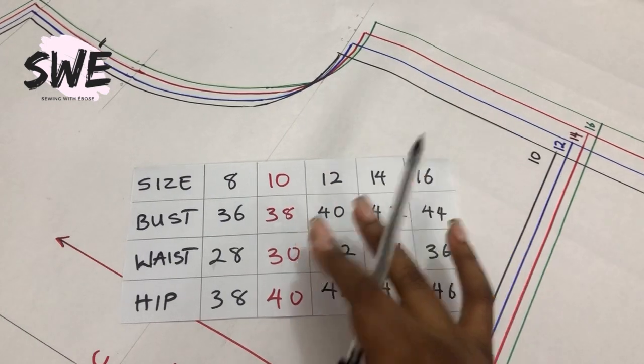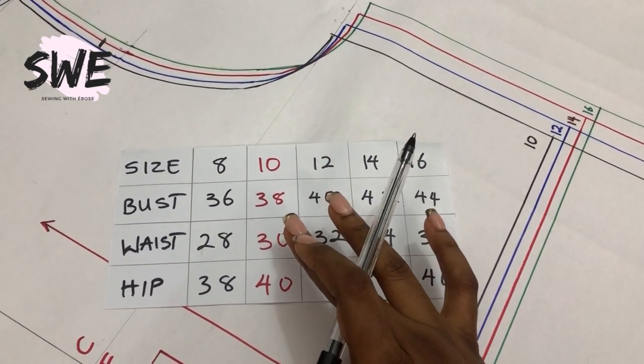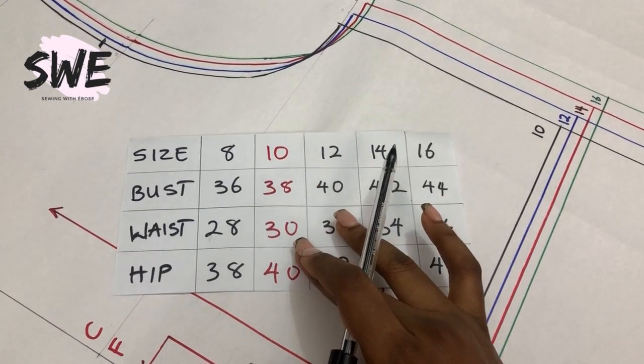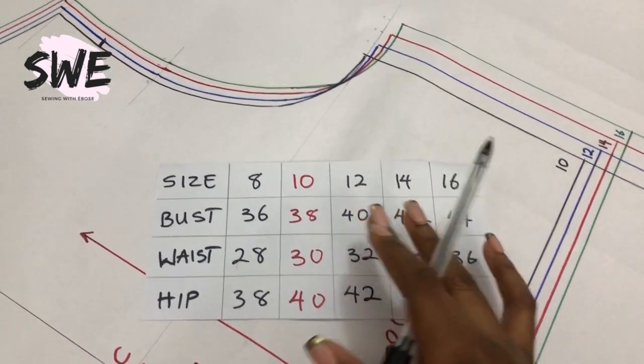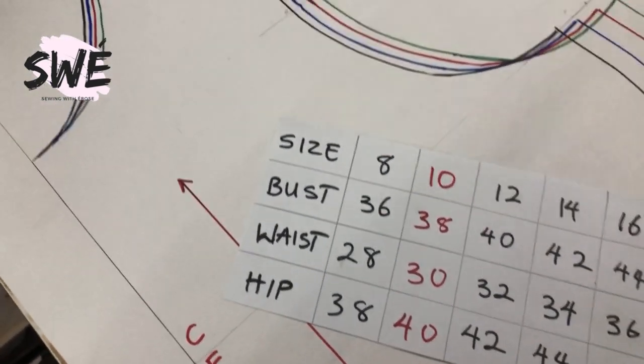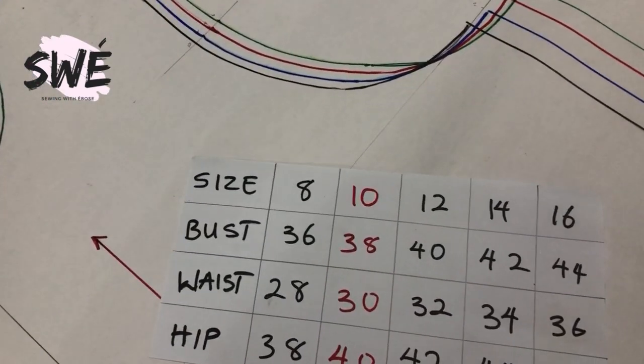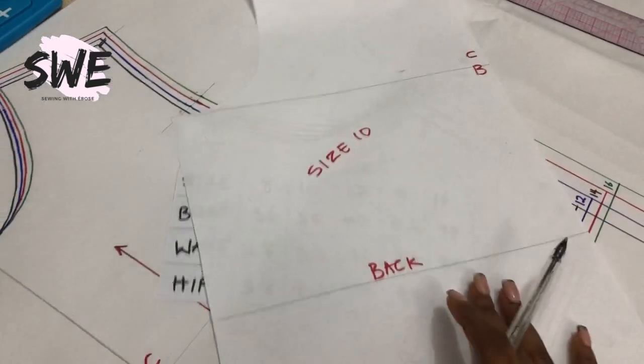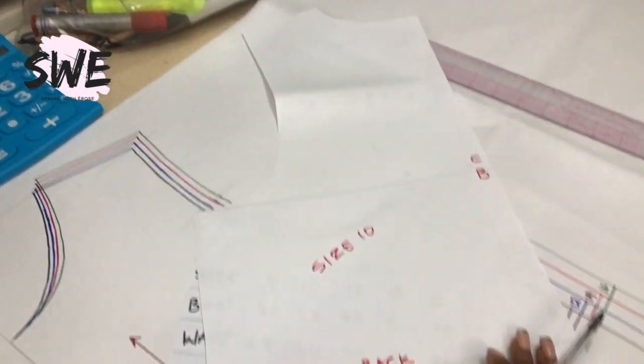So my size 10 is in red because it is my sample size. That's the size of the block I'm going to be using, the size 10.